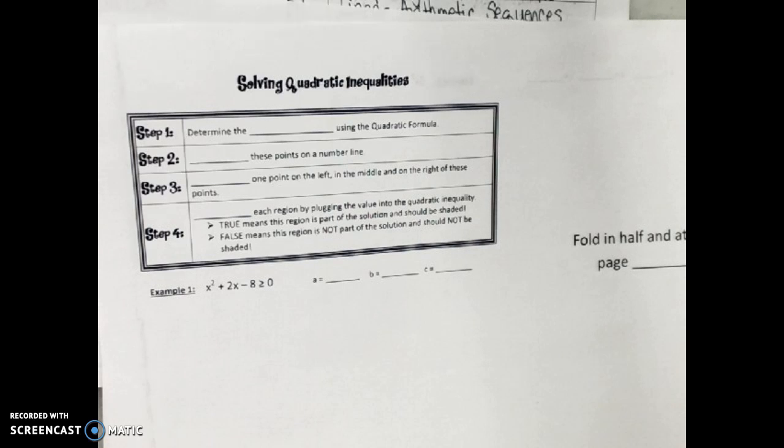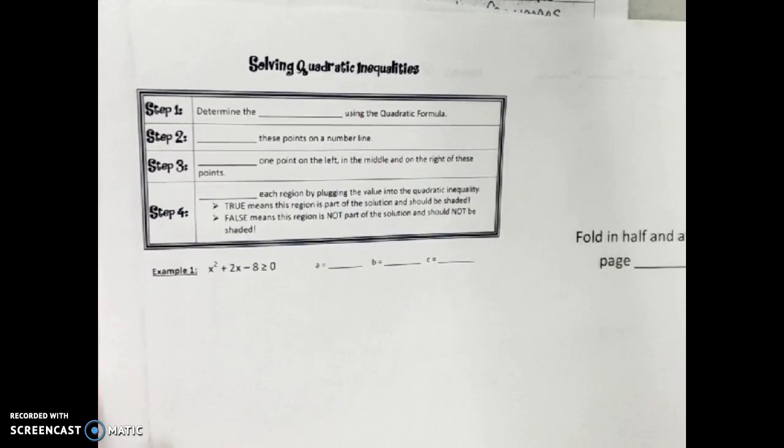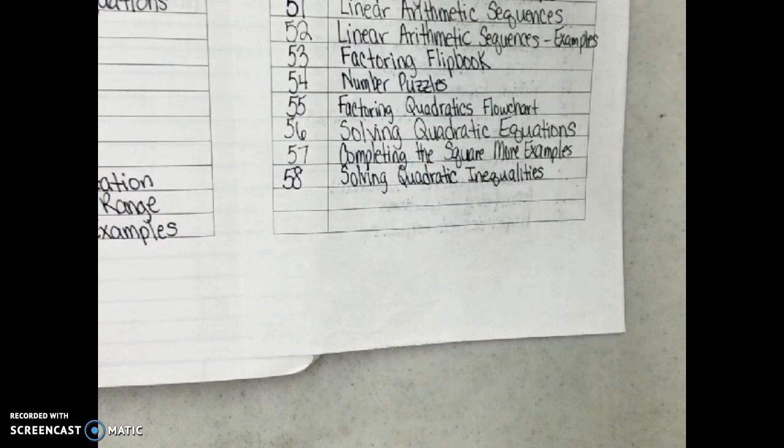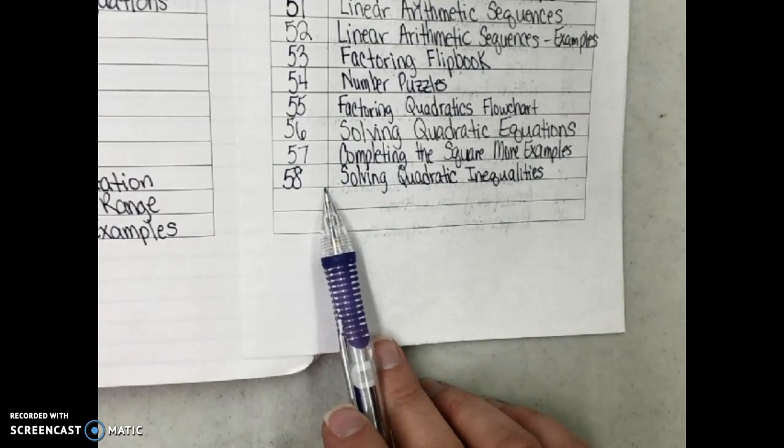So what you need to do is take the notes that were given to you, fold them in half, and you're going to attach these to page 58 of your notebook. You need to make sure that you record page 58 on your table of contents.